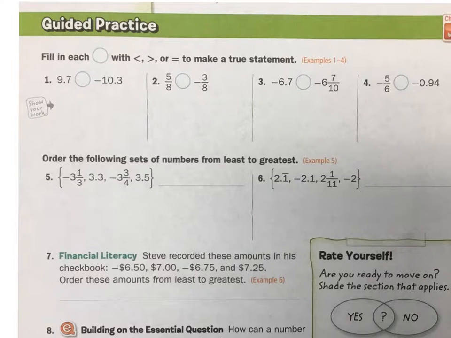This is the guided practice for 5.5, and we are comparing and ordering rational numbers. They could be negative, positive, fraction, decimal. The easiest thing when you have a negative and a positive is seeing if there's an equality or an inequality, and then what the inequality is.